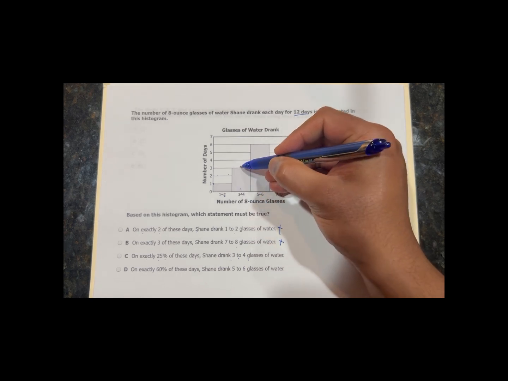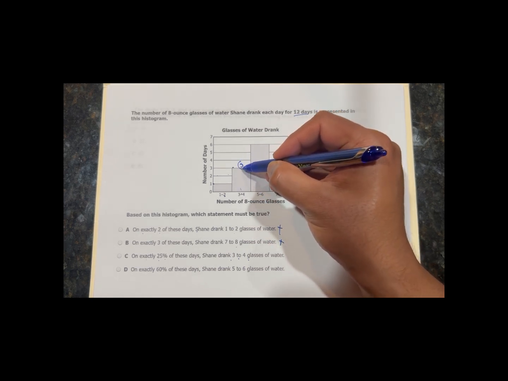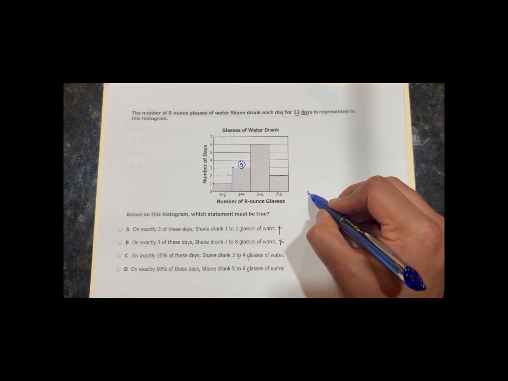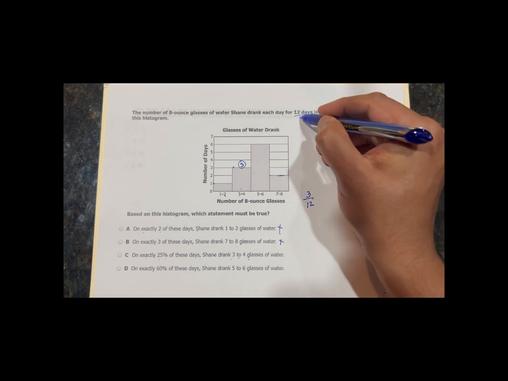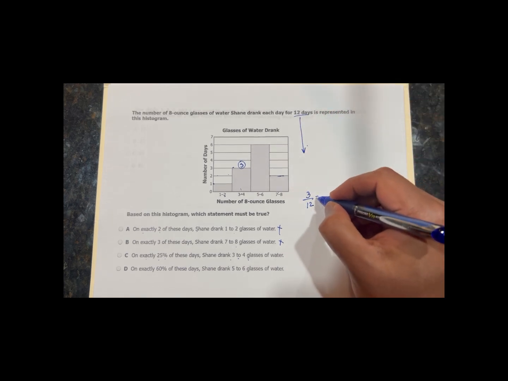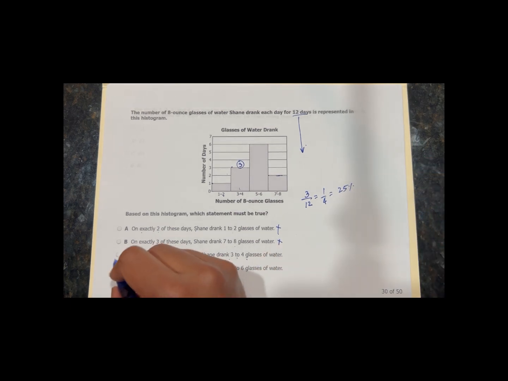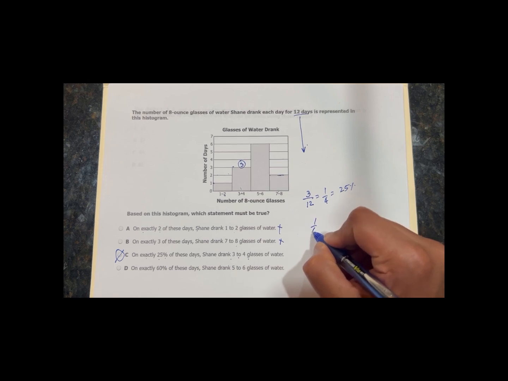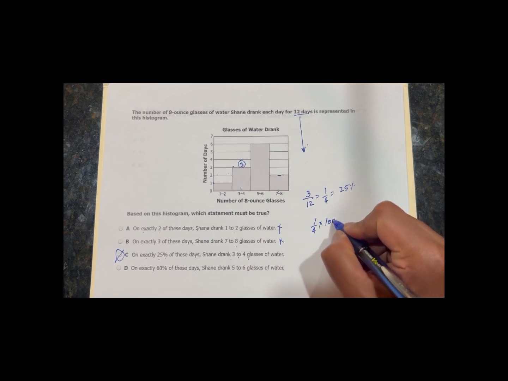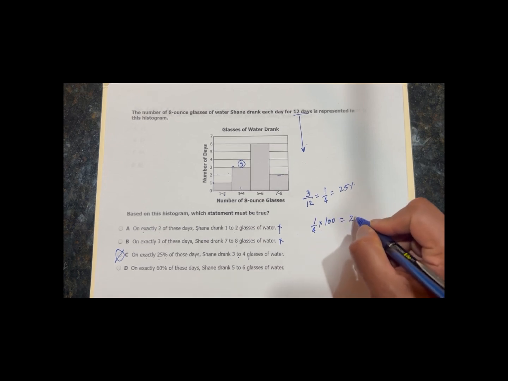So 3 to 4 glasses is 3 days. Now, 3 out of 12 days is 1/4, which is basically 25%. Okay, so this is the right answer. Again, 1/4, converting that into a percentage, multiplied by 100, is 25%.